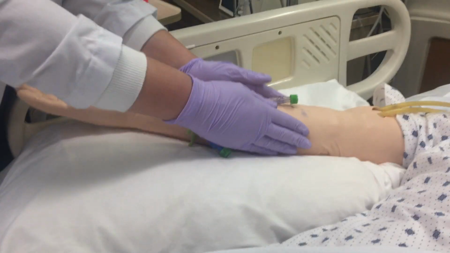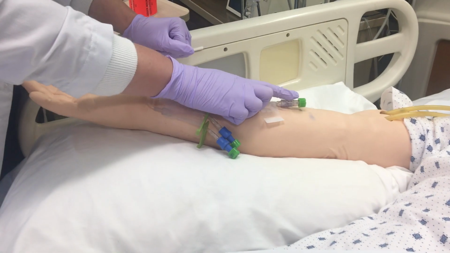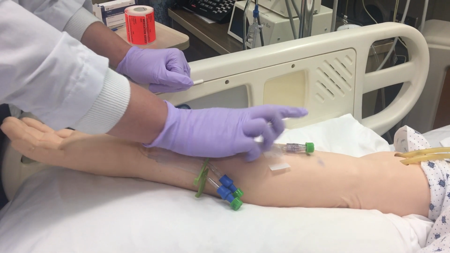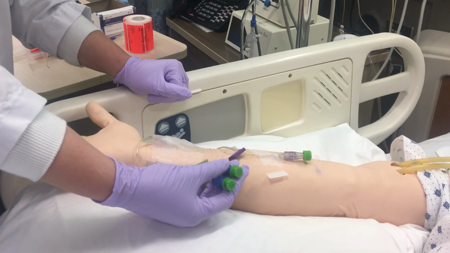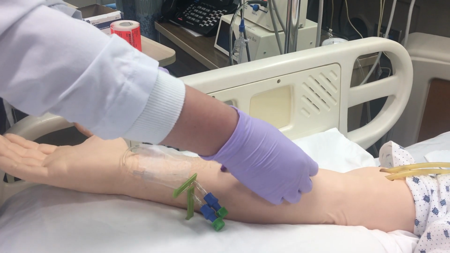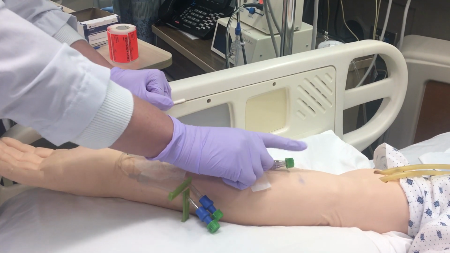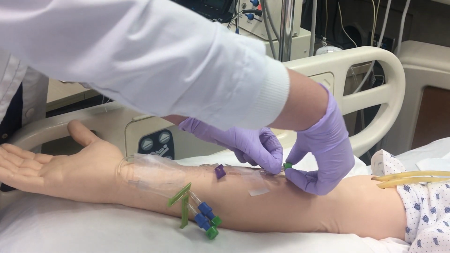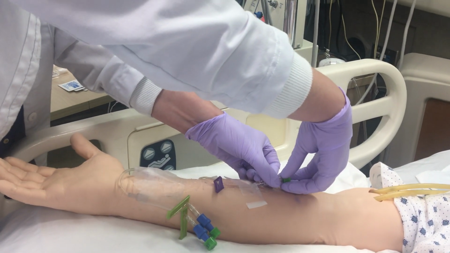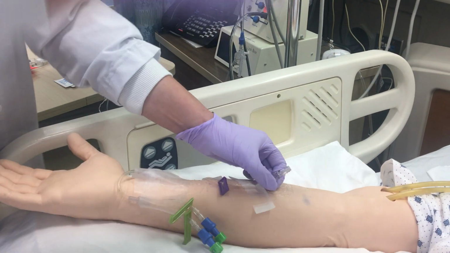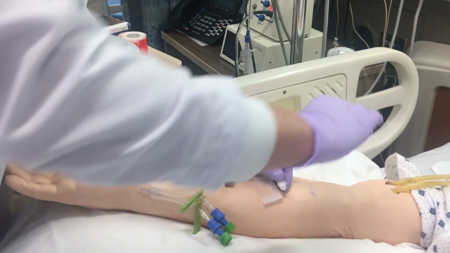And we are going to come to the IV site here. You can see there's a green cap. That green cap is a chlorhexidine cap, and you're going to see these utilized at many facilities. Maine General also utilizes these. When there's a green cap on the end of that port, you do not need to cleanse with an alcohol swab. That is per Maine General policy. So we're going to remove that green cap, and we're going to flush with 2 to 3 mLs of normal saline.